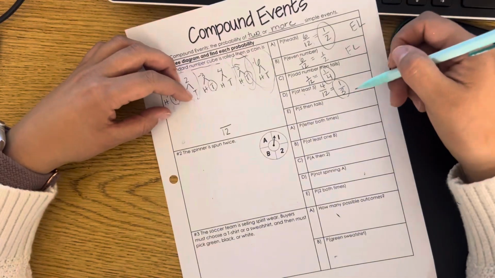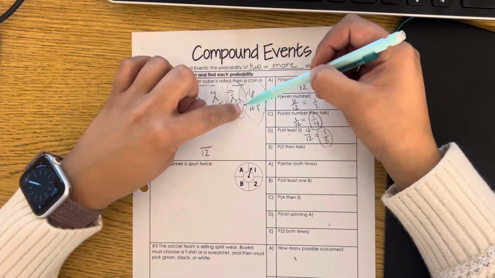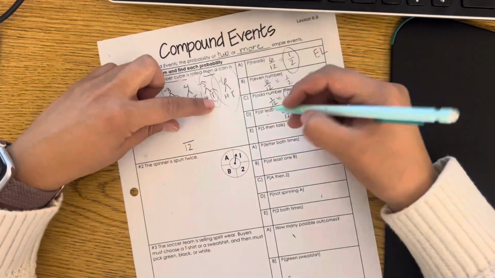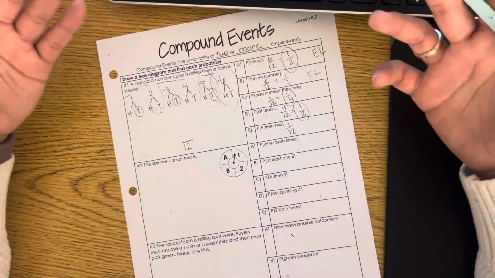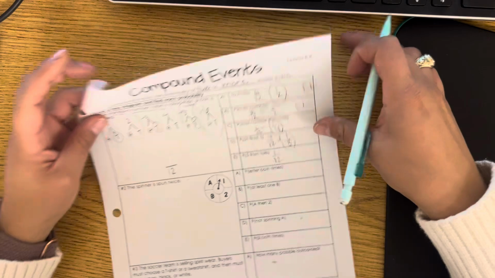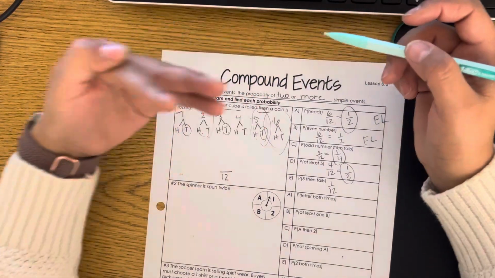Then we have 5 then tails. So if I roll a 5 and then tails, that's only 1 possibility. So it's 1 out of 12. And that's as far as I can simplify it. I know it sounds strange, but let's get more practice. These are called compound events because it's one event leading to another.